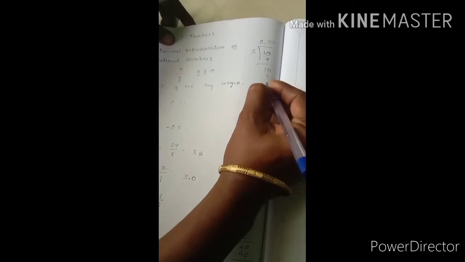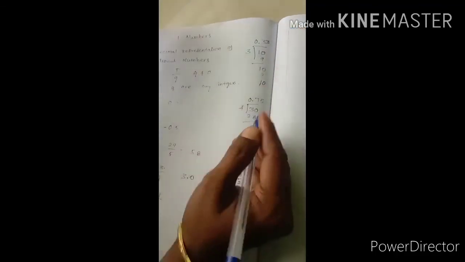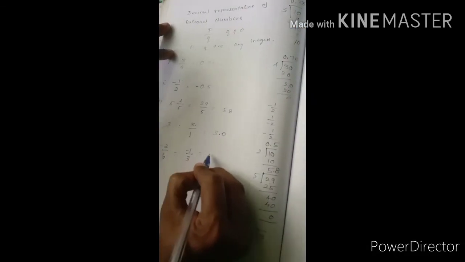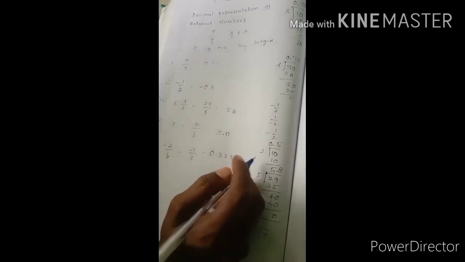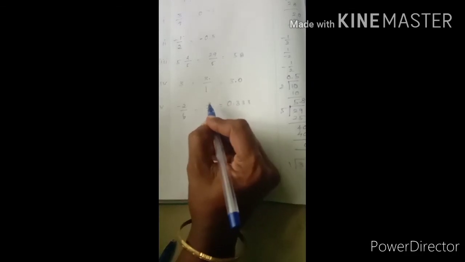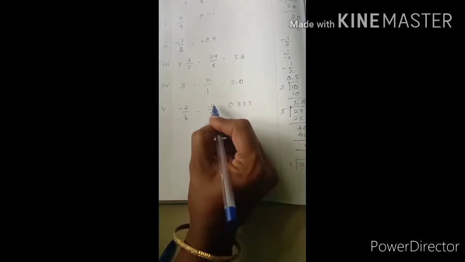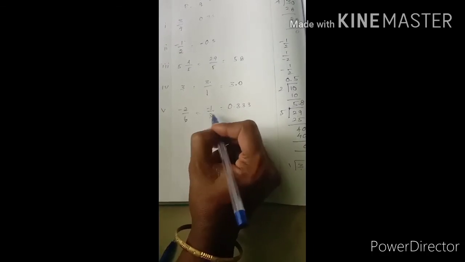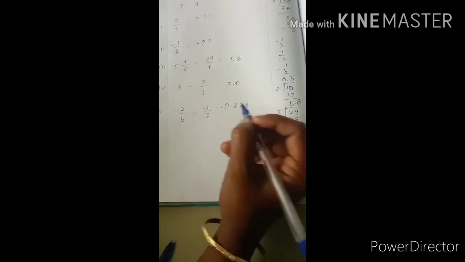Then the same remainder repeats again and again. So your answer is 0.333, three times only is enough. The given question is minus 2 by 6, changed to minus 1 by 3. It's a negative rational number, so in the final answer also you put the negative sign. That's all.